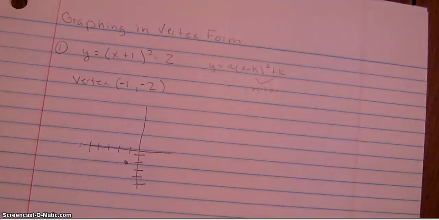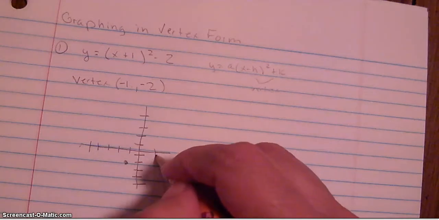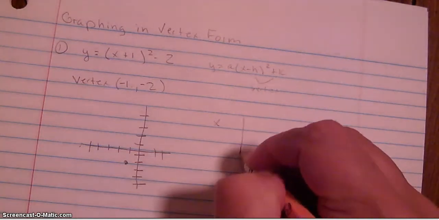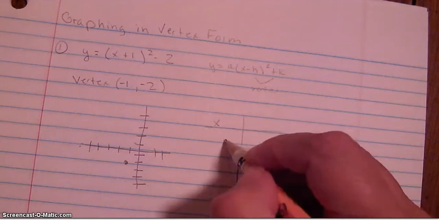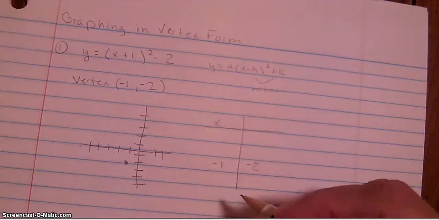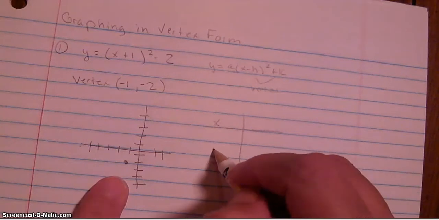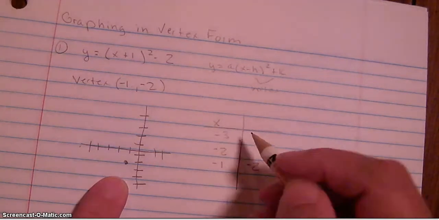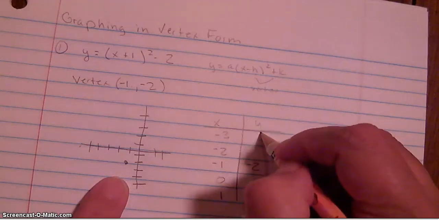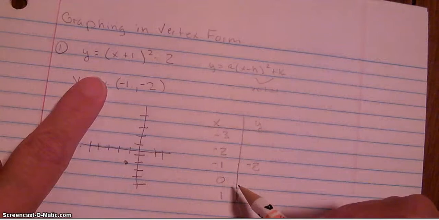To draw the graph, we're going to do just a quick table of values. In my table of values, I would put my vertex in the middle and look at 2 points to both sides. So if I'm at negative 1, I'm going to look to the left at negative 2 and negative 3, and then to the right at 0 and 1. And then you just plug these values into your original equation and get your y value.